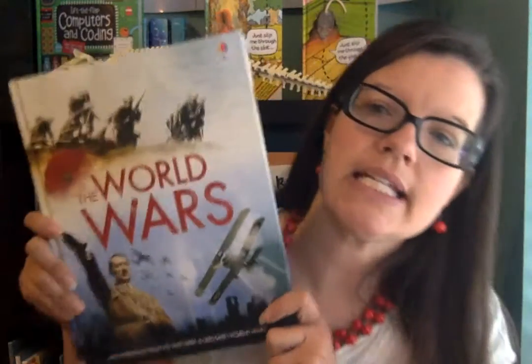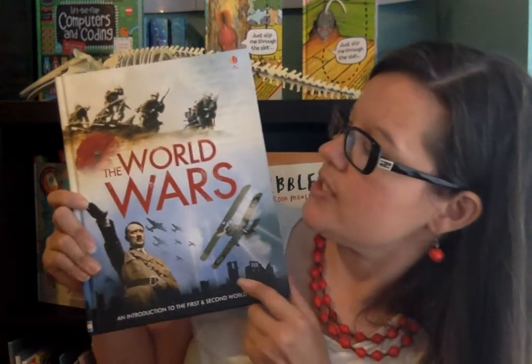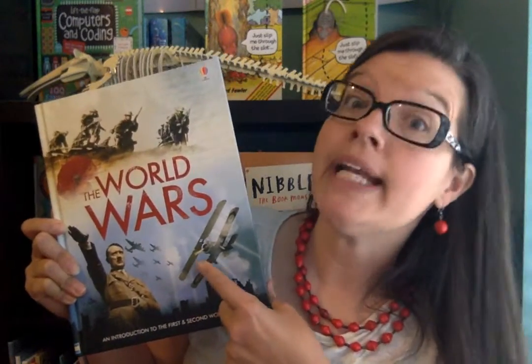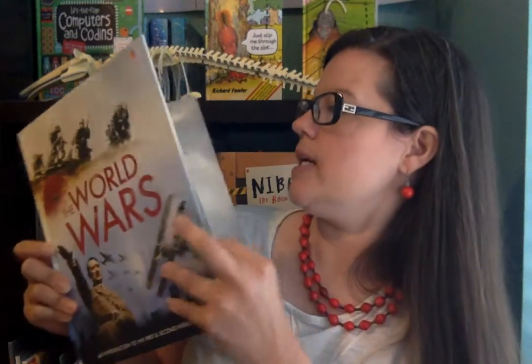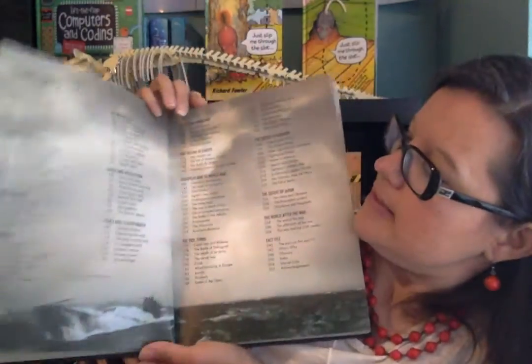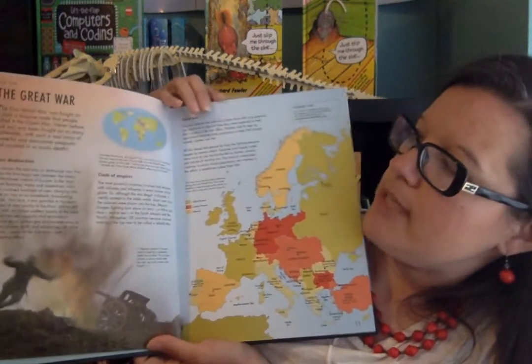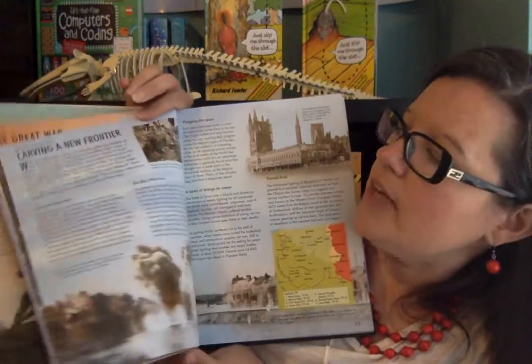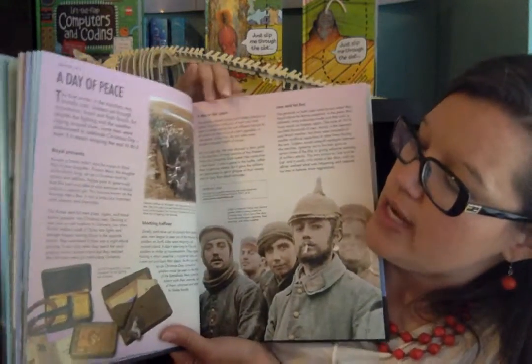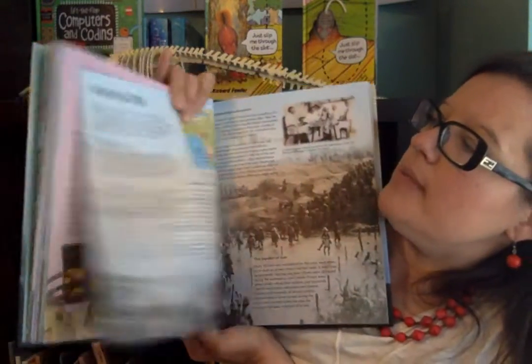So the first one is The World Wars. This encyclopedia covers World War I and World War II. Let me just show you. There's a table of contents, gigantic, because there's lots of information. So you could use this as a read aloud. If you have an older child, you could just pick some different sections for him or her to read during the day.